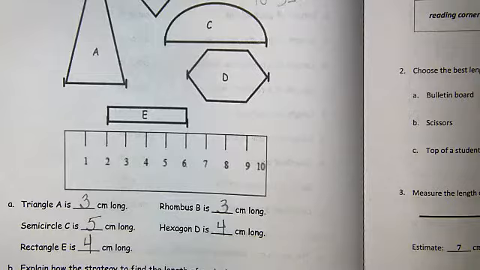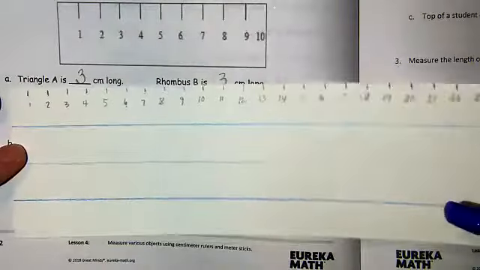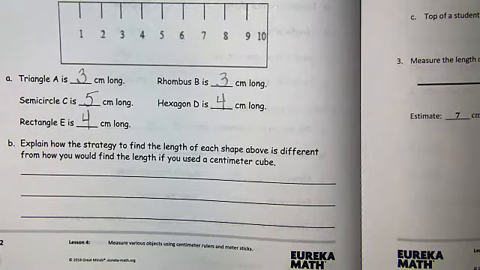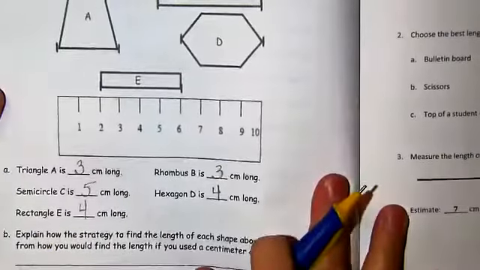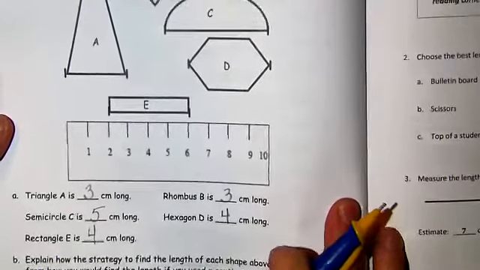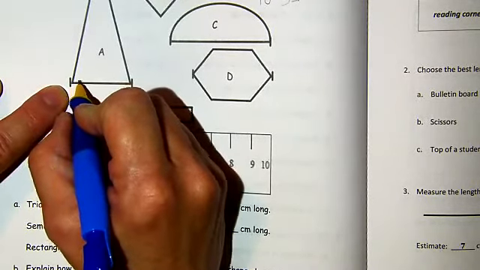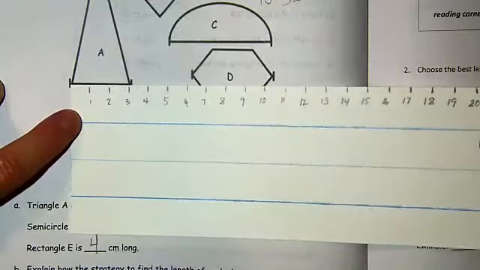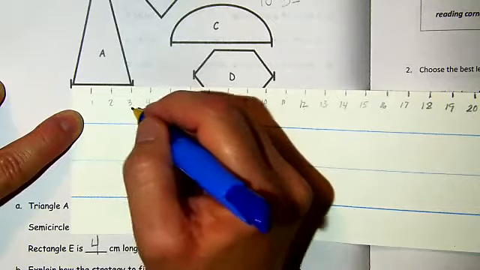So the last question there is how is this strategy different than if we were using the centimeter ruler or a centimeter cube? How is our strategy different? Well, if we were using a cube or the ruler, we would make sure to line up the end right there and measure them across like that. And then we would count the cubes, or we would have the end of our ruler there and we would see what number it is. We wouldn't need to count, right?